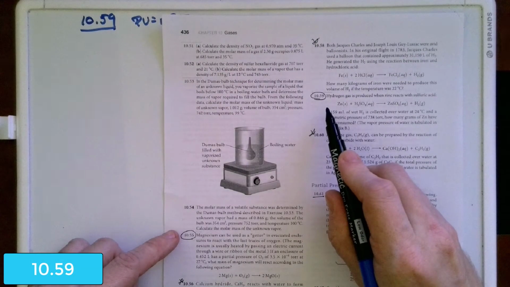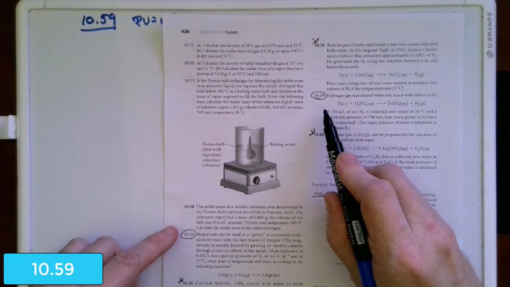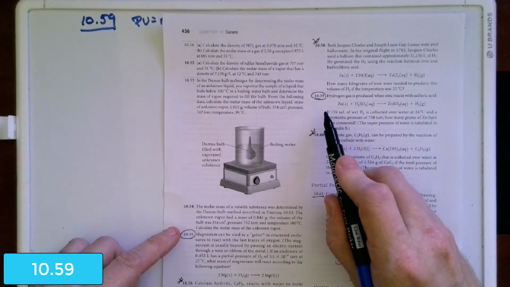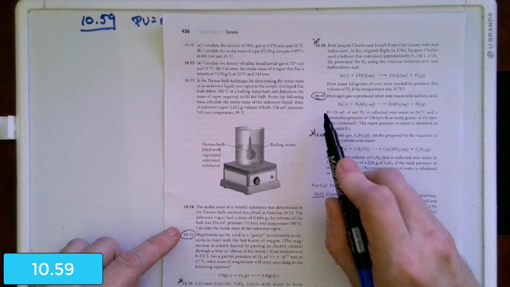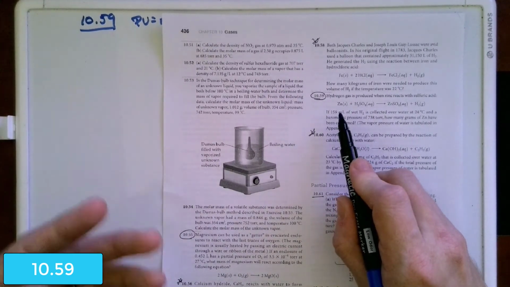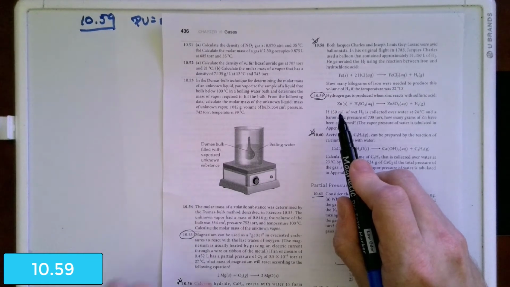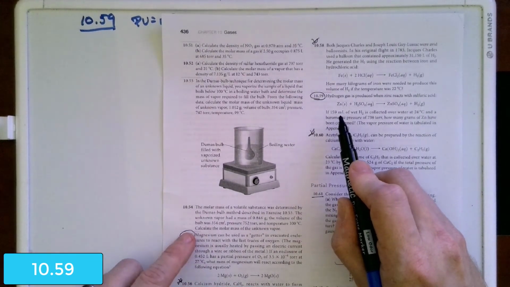In 10.59, another example here. We have an issue with the gas being collected over water. Now, this is actually a common method because gases cannot be collected easily. Most commonly, what we'll end up doing is pumping the gases that are being produced into an inverted graduated cylinder and measuring the water displacement. However, this does mean that there's water vapor present and it must be accounted for. And we're going to use a little bit of total pressure here to solve 10.59 as well.